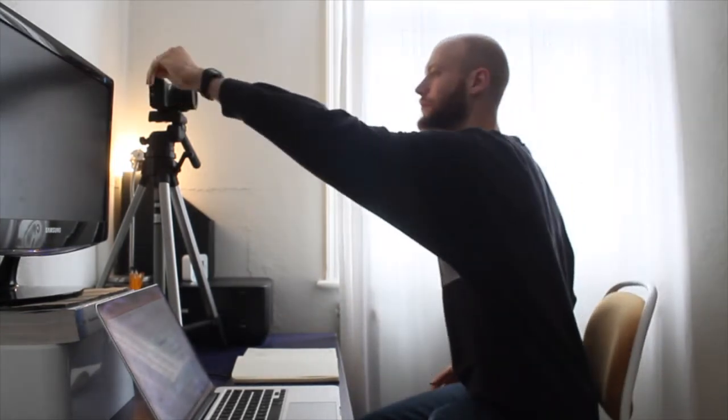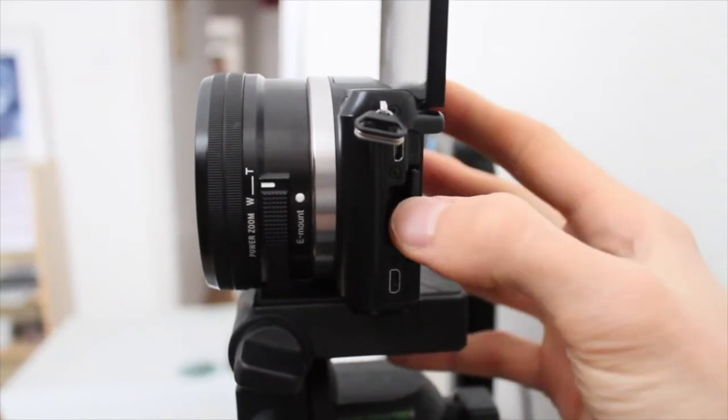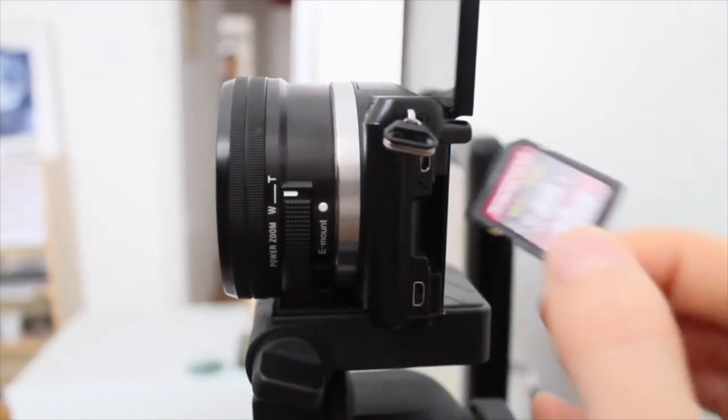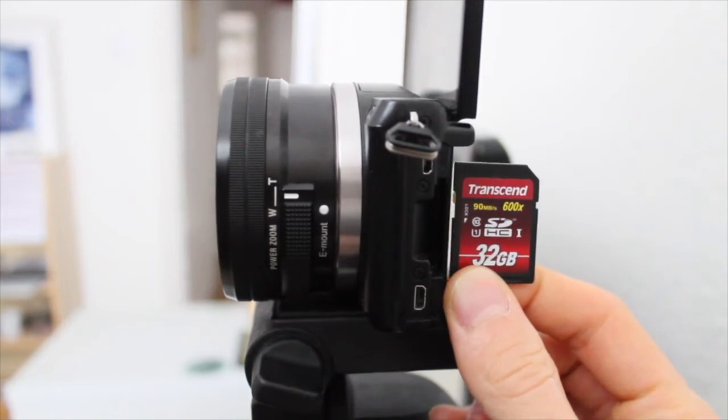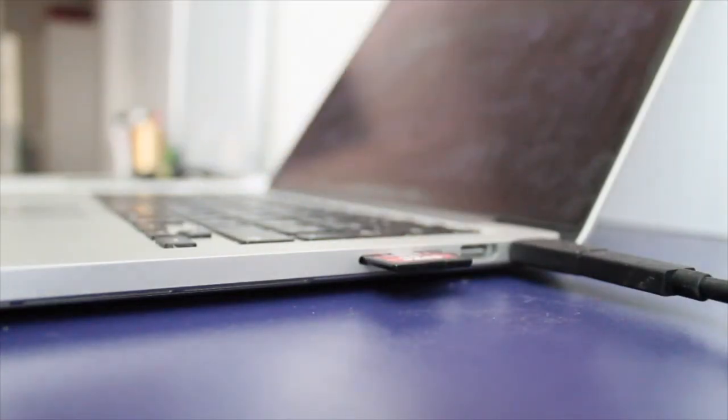Okay, now we've got everything we need to make the video, but we need to get the video from the camera to the computer. This is done by taking a small little thing called a memory card, which basically just remembers whatever has been recorded, from the camera to the computer. Now we're ready to put everything together.